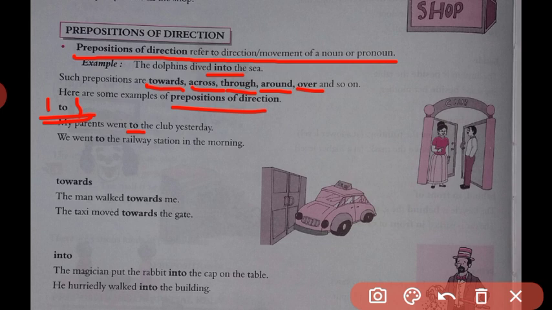That is why "to" is used as a preposition showing movement of the pronoun. See, next we went to the railway station. So here also, in the movement, this preposition refers to the movement in this sentence. One more, towards. See, towards me. The man walked towards me.